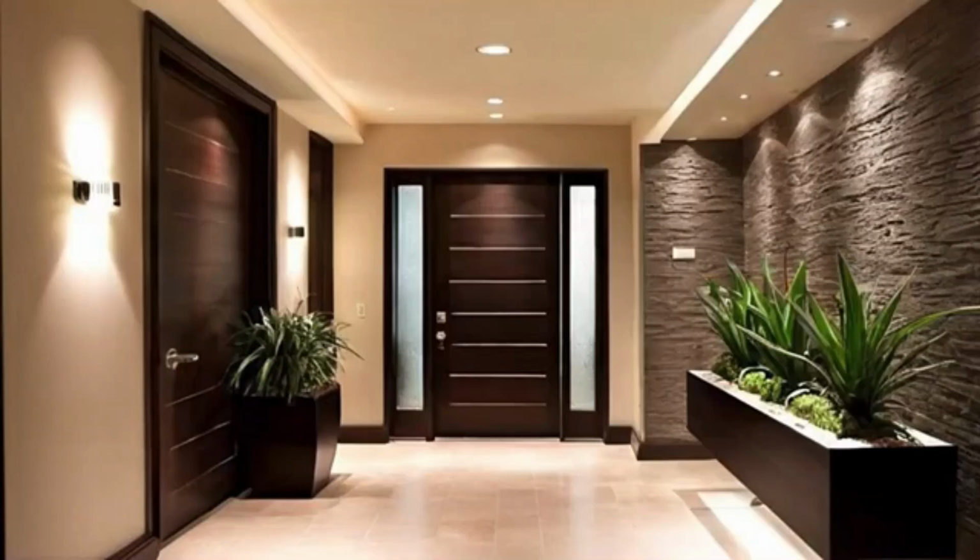55. Plant chandeliers. Install a chandelier made of cascading plants. This dramatic piece can be a stunning focal point in a dining room or entryway.